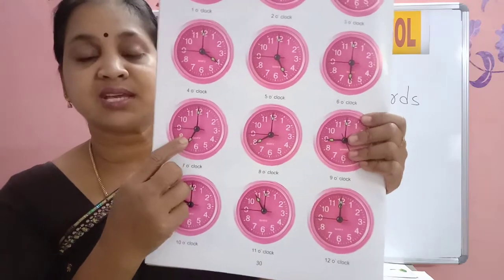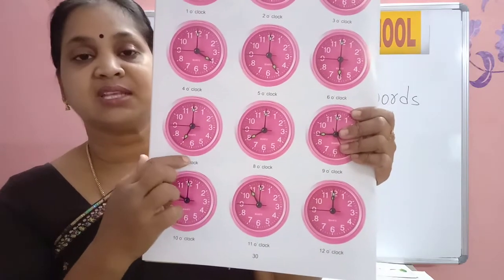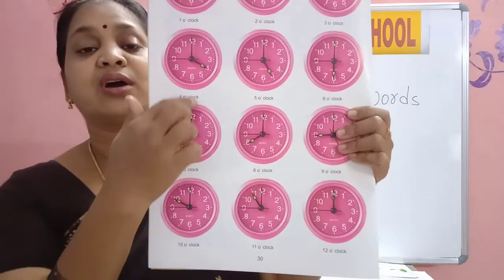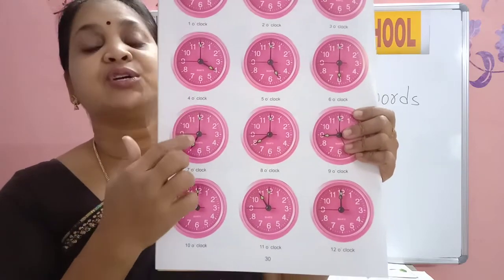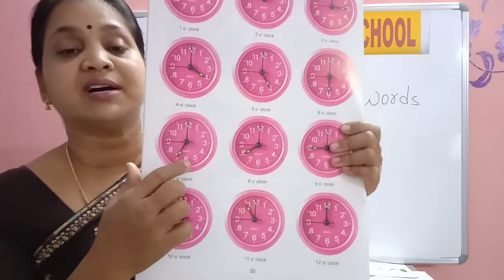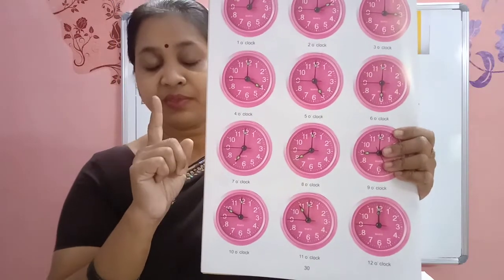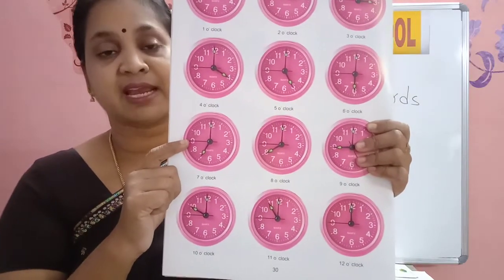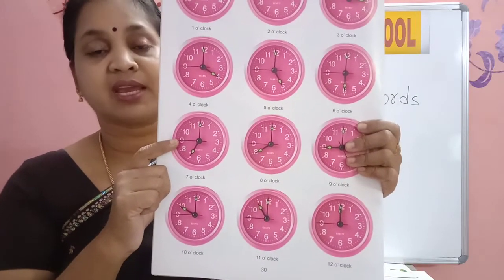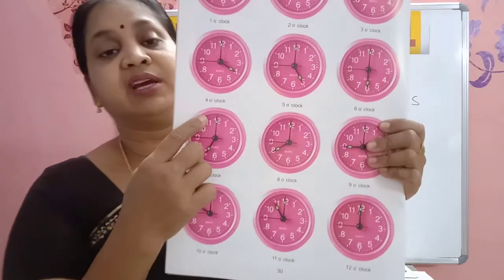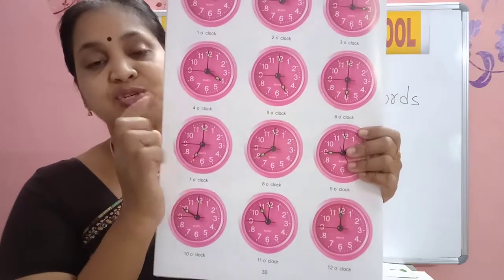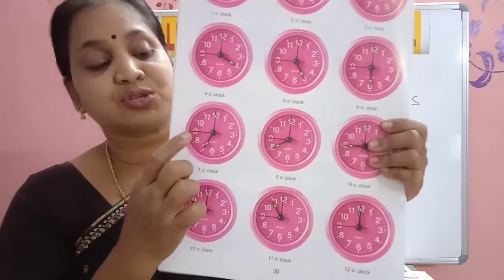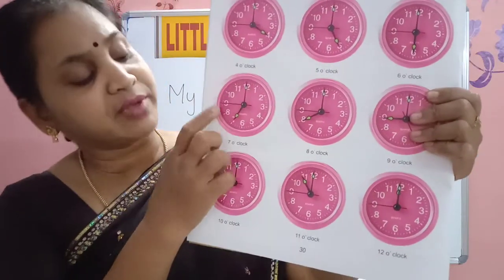Now see, what is this? A clock, yes. In this clock you can see the long hand which shows minutes, the short hand which shows hours, and also one more thin hand that shows seconds. Now here the long hand is exactly on 12. Now you find out where the short hand is.